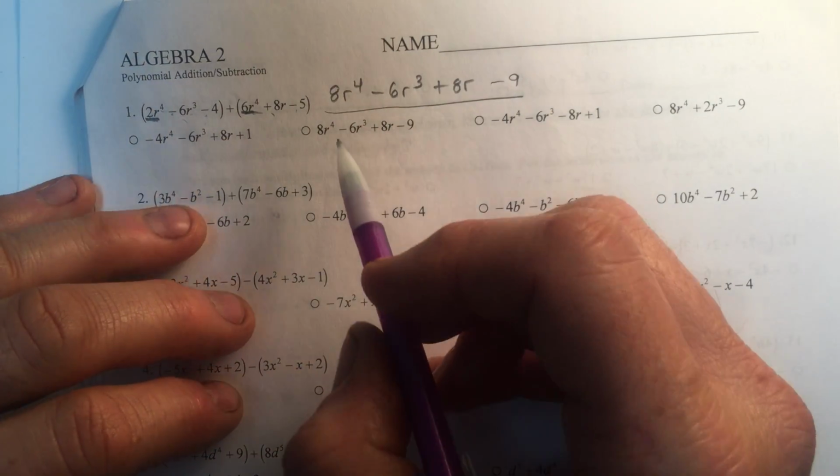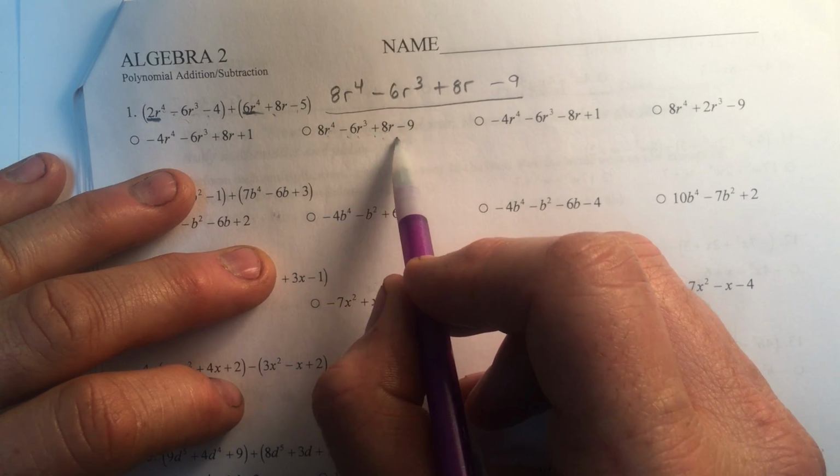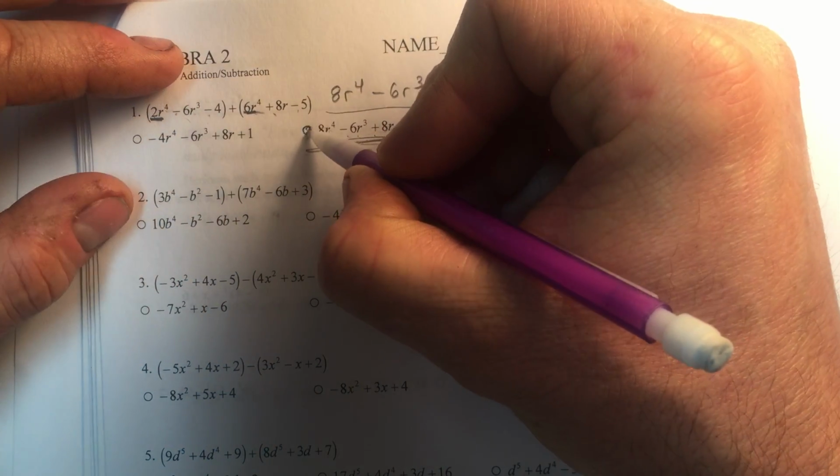Now I look for it down here, and I think this is it right here. Right there, that's it. So I guess you bubble it in, huh?